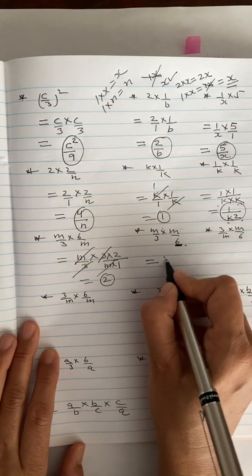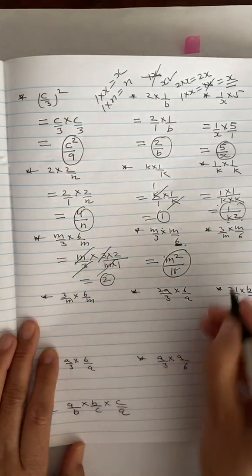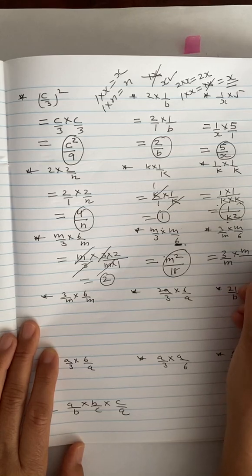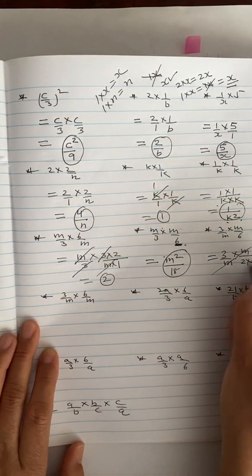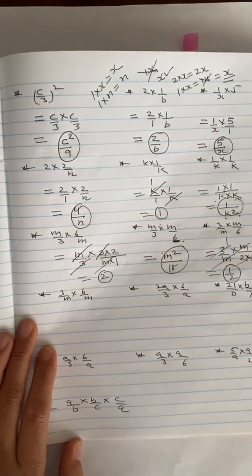So here there is nothing common. So m square over 18 is your final answer. This one, 3 over m, and then you have m multiplied by 6, which can be written as 2 times 3. M and m get cancelled, 3 and 3 get cancelled. So 1 over 2 is your final answer.